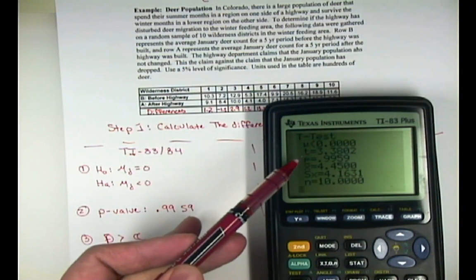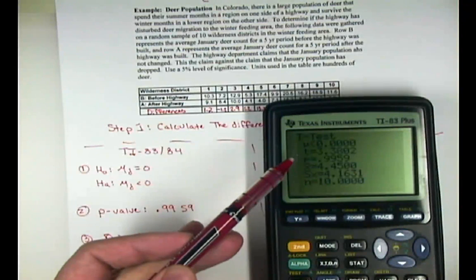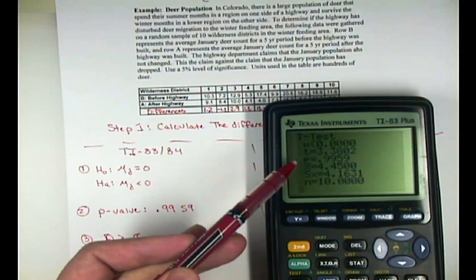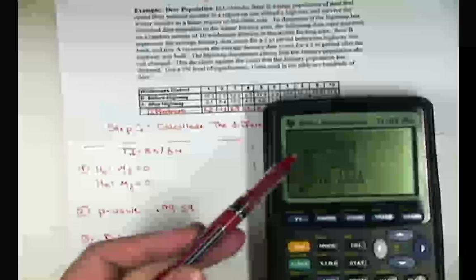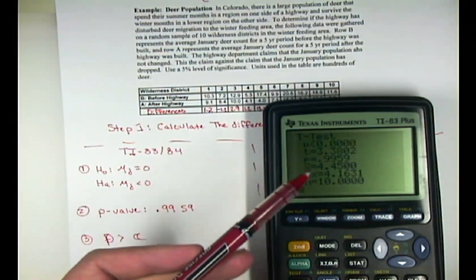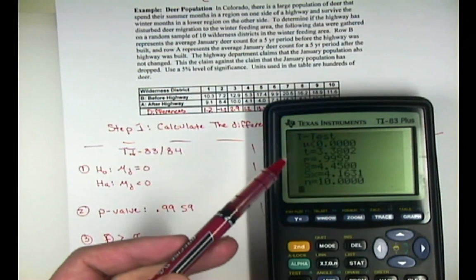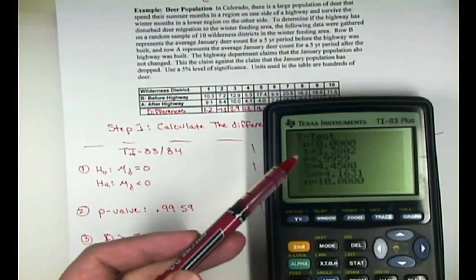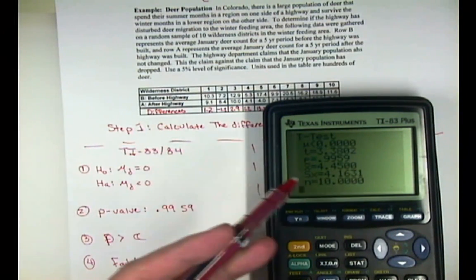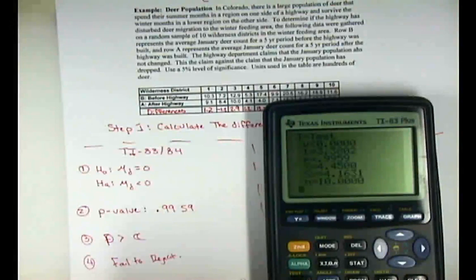Now, I did this one by hand earlier, and this is the test statistic. The t is the test statistic. So if you're wanting to do the critical value method, you can still use this calculator to help you out. It's going to give you the test statistic, and then you would look up the critical value, the t value, in your table. Okay, so it still cuts out a lot of work for you. Or you can use the p-value method.